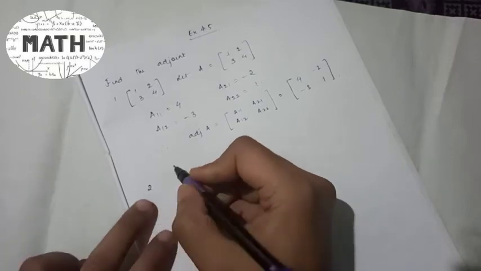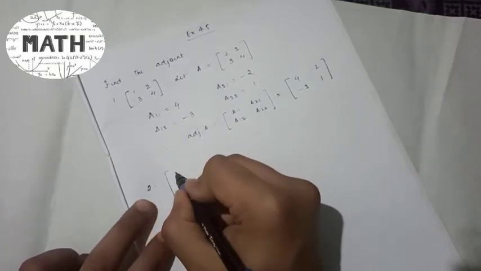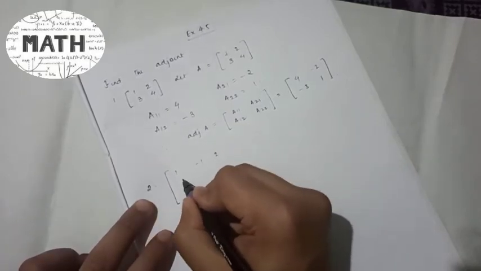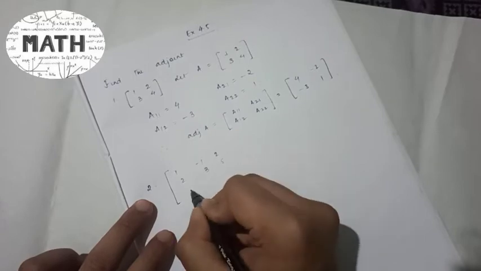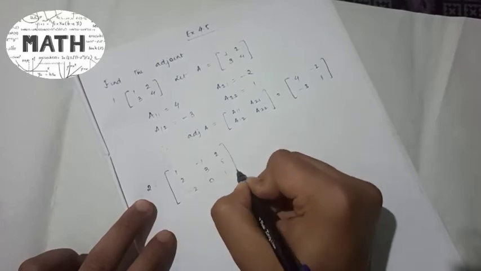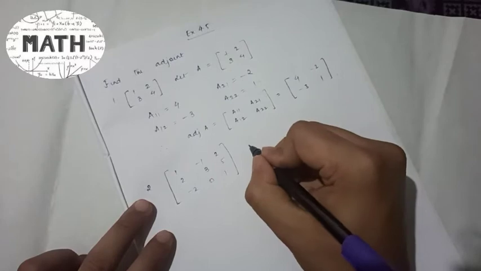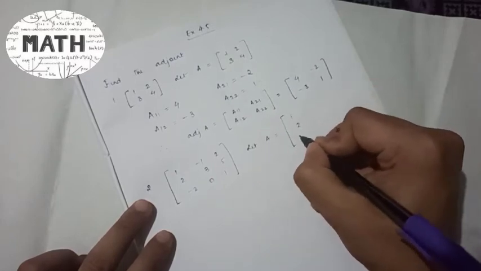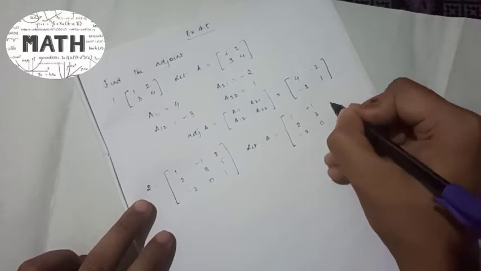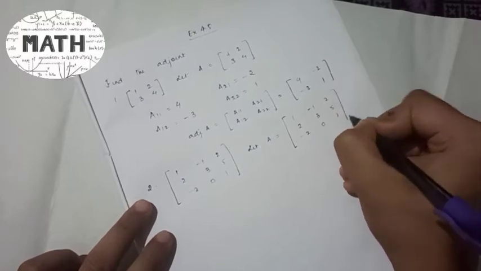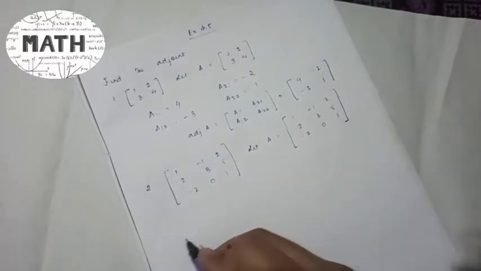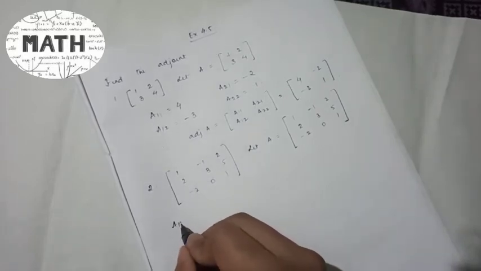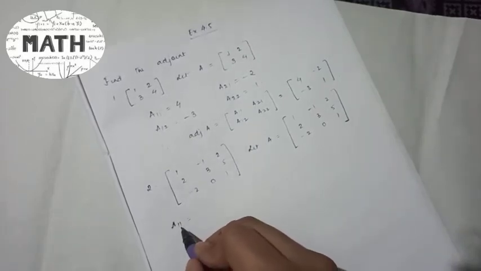So that's your answer. Alright, let us do question number 2 in a similar way. Question number 2 is a 3 by 3 matrix. Let A be the matrix [1 -1 2; 2 3 5; -2 0 1]. Let me start with A11. 1 plus 1 is 2, so it's positive.